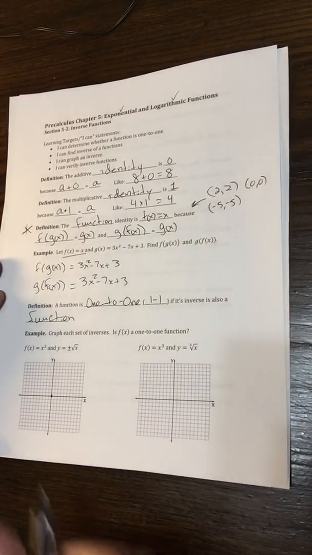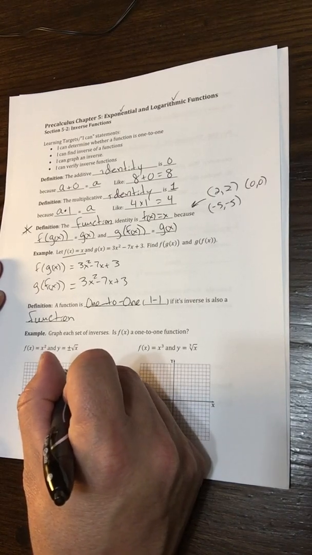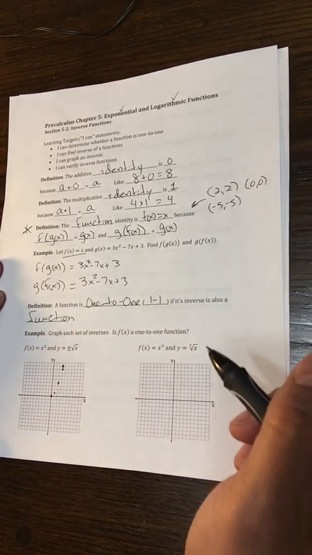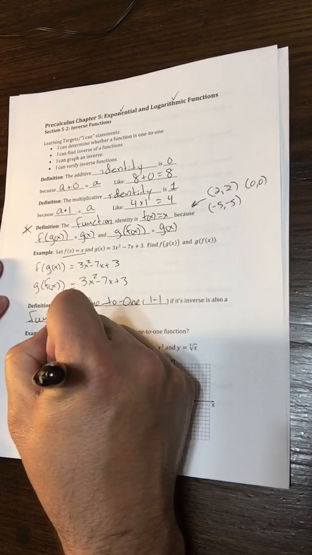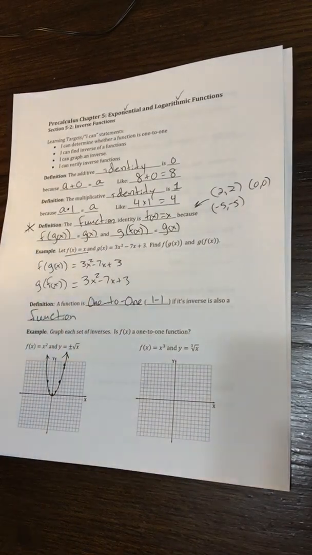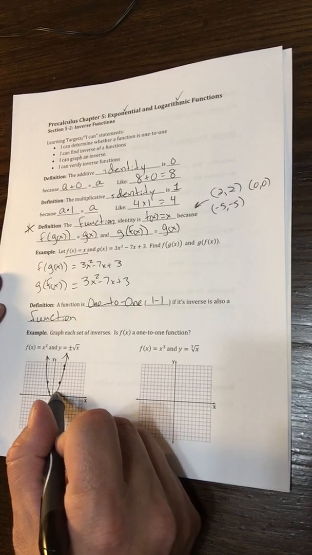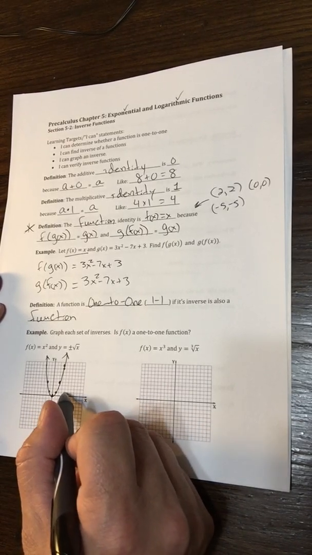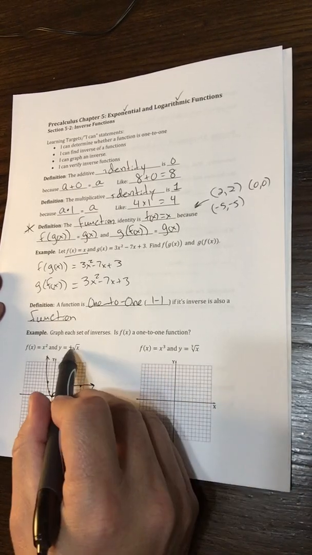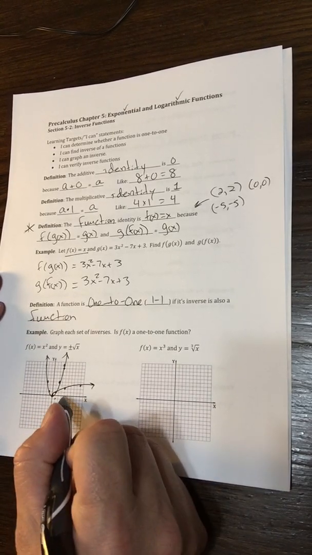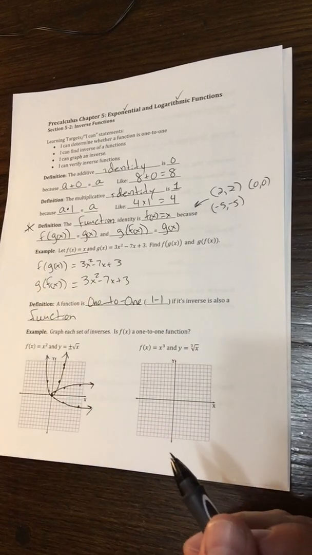I'm going to put a point at 0, 0, and then at 1, 1, at 2, 4, and at 3, 9. Okay, -1, 1, -2, 4, and -3, 9. So there is the original function. Okay, and then plus or minus the square root of x. Well, that would be the point 0, 0, and then 1, 1, and then 4, 2, and then 9, 3. So there's the top half, that's the positive part, and then the negative half would be at 1, -1, 4, -2, and 9, -3. So there is the inverse.